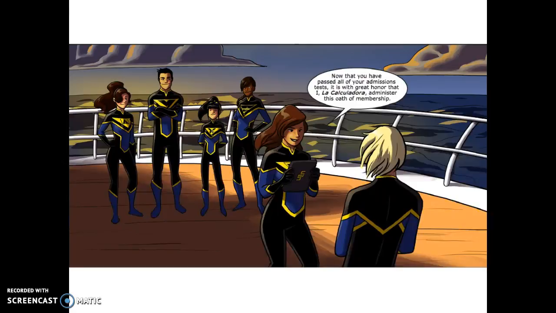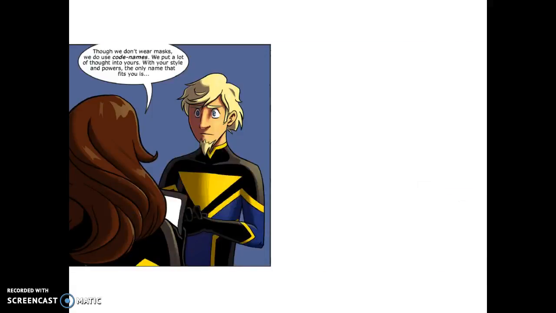So La Calculadora right here is featured as the leader, and you see for the first time that she's using her little iPad type device with the SS symbol on the back. And she's introducing Radical, the newest member of the Solution Squad, into the team.